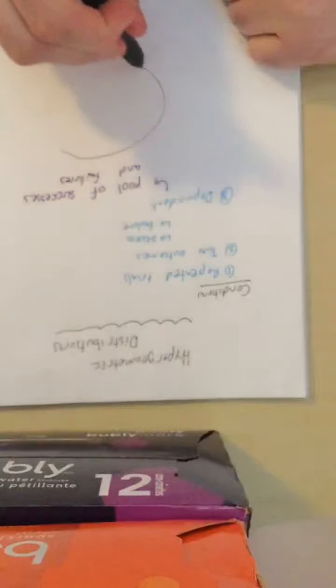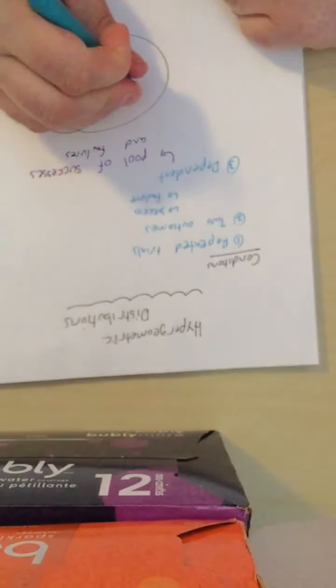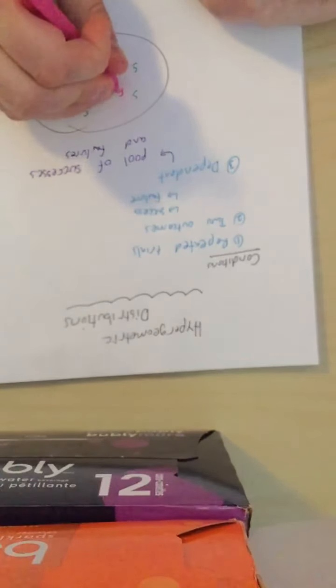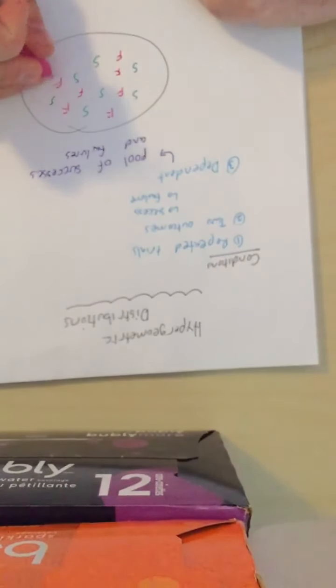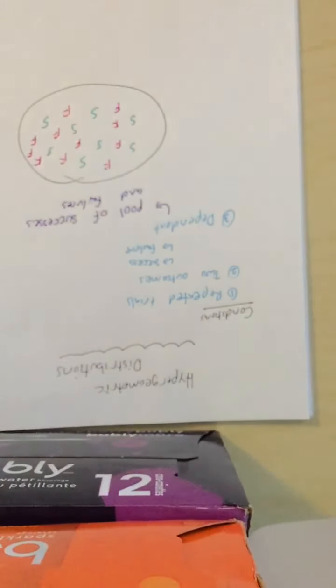You have your pool, and you have all your successes, and you have your failures. We're going to be reaching in and pulling things out of the pool. So right now there's 8 successes and, whatever, 12 failures. And when we remove a success from the pool, there's one less success available to be had, which is going to change the probability. So that's going to be a hypergeometric distribution.